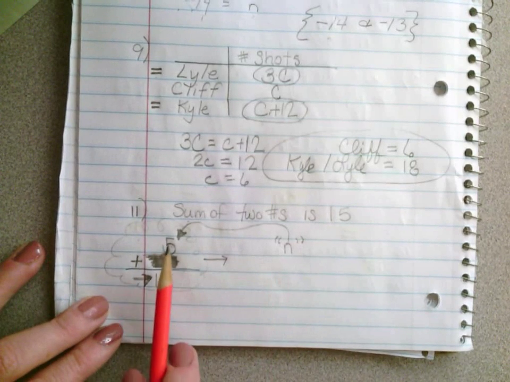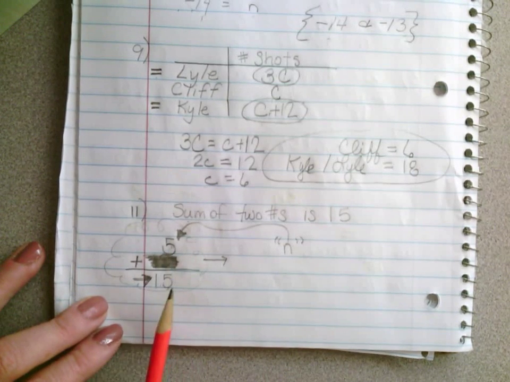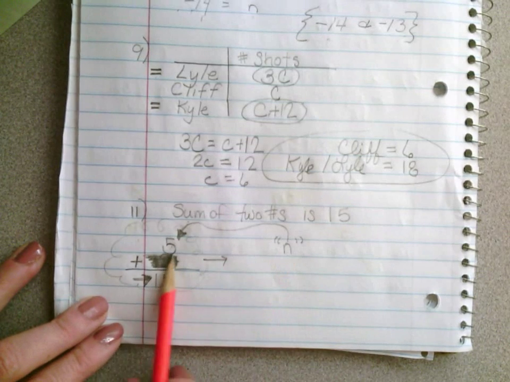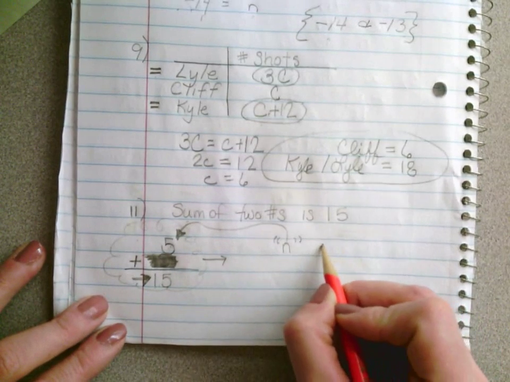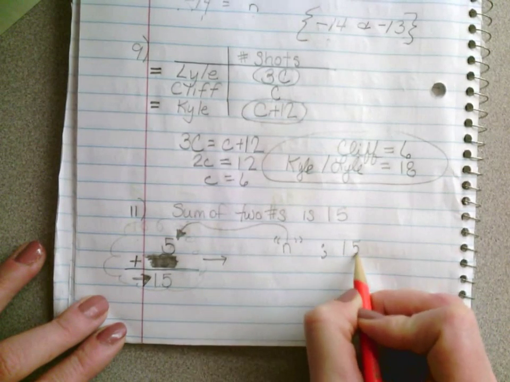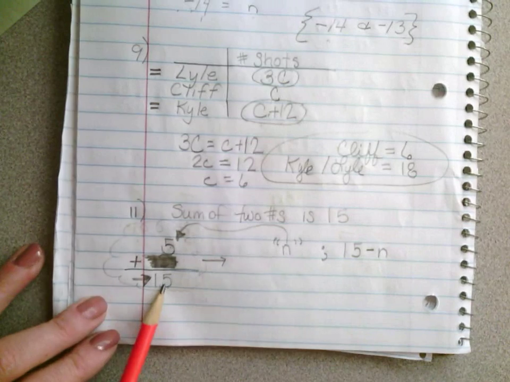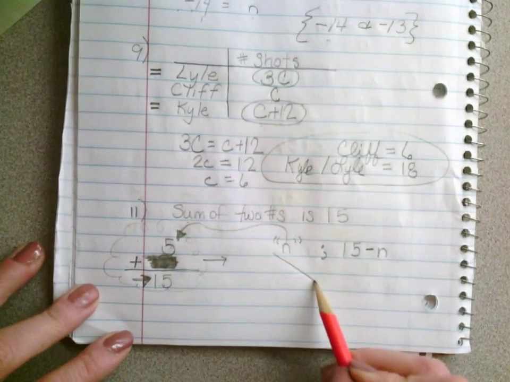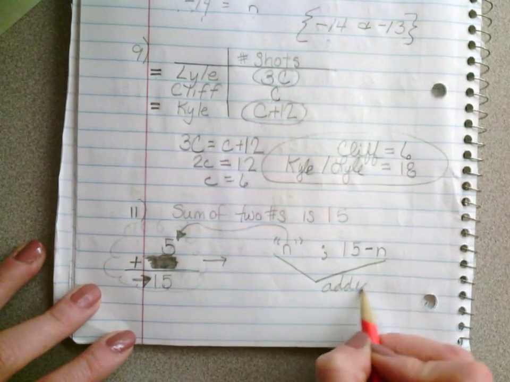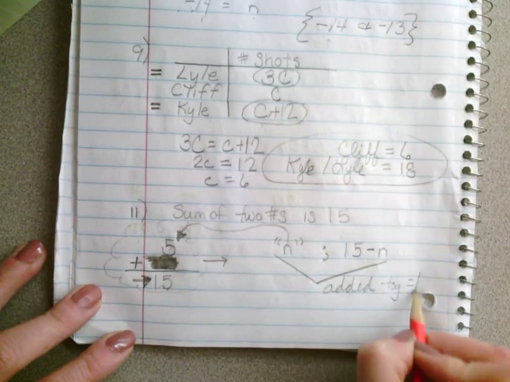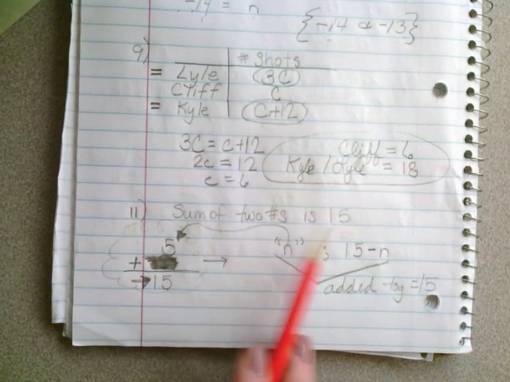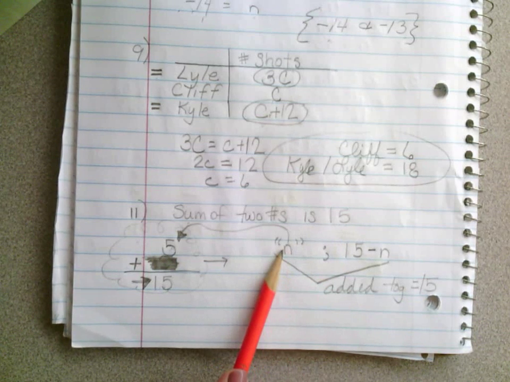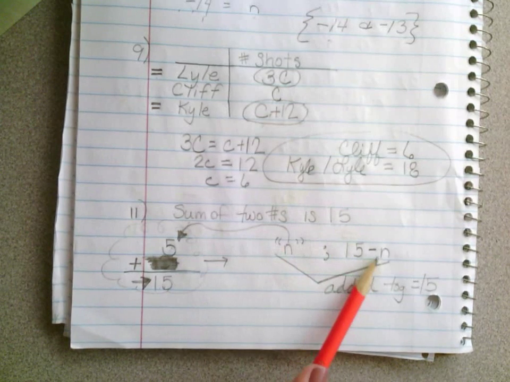How can I use this data? This is n now, this isn't 5. How can I use this and this to identify that? And I know it seems tricky. 15 minus n. 15 minus n gives you the other number. Together, these two things added together give you 15. So when you see the sum of two numbers is something, then one of them is a variable, the other one is the sum minus the first variable.